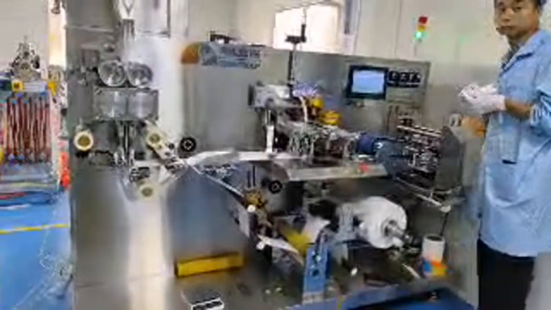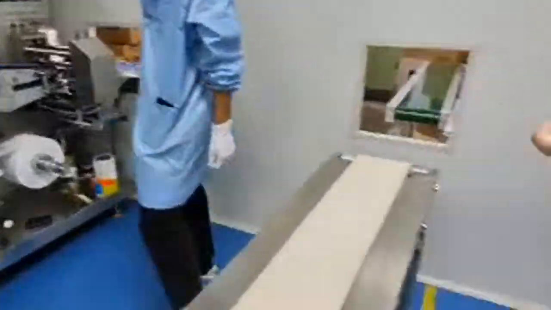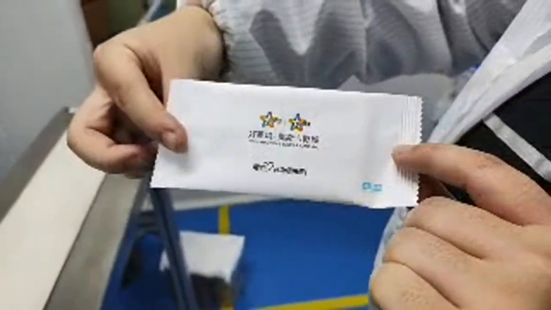And we can see here is the product produced by this machine.